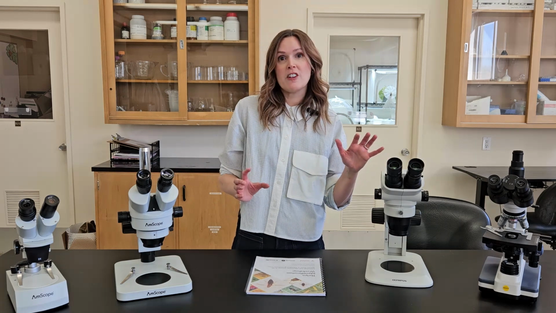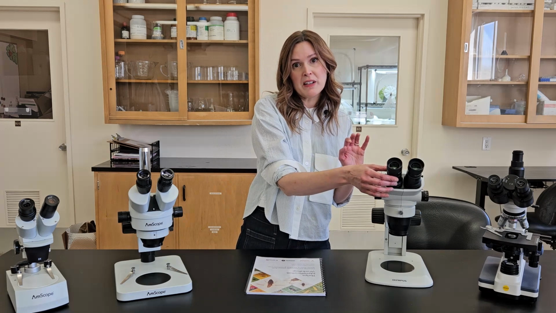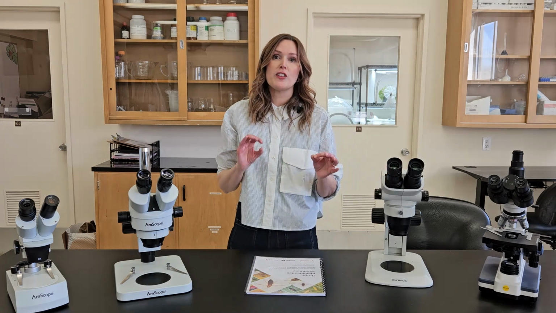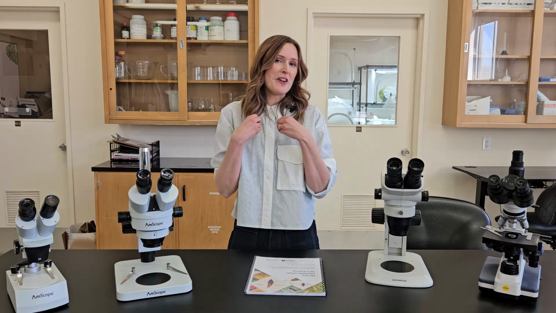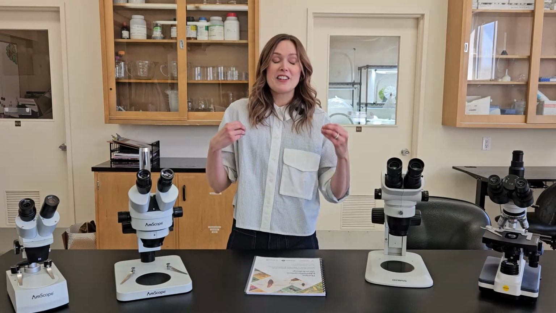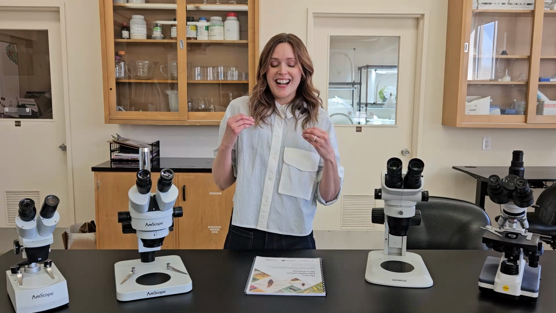You can also do some super fun things like taking photos and videos through the eyepieces of the microscope to get good quality photos for things like social media, or sending photos to your local extension agent that are actually clear enough that I can ID things.